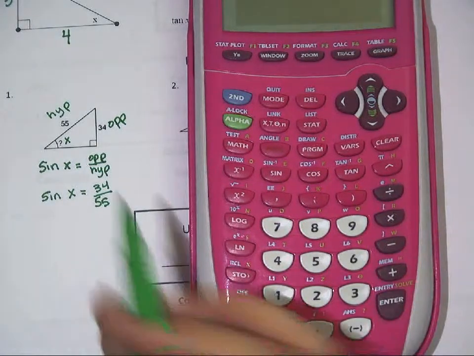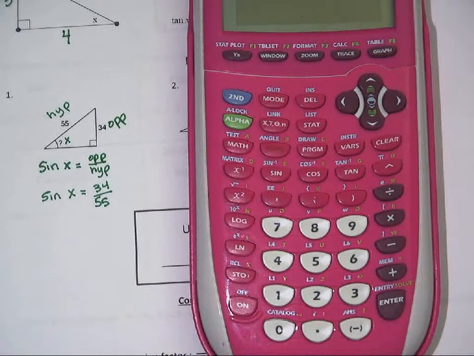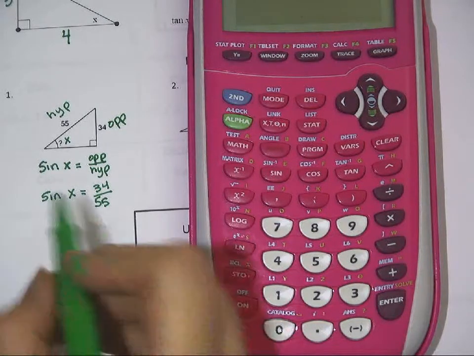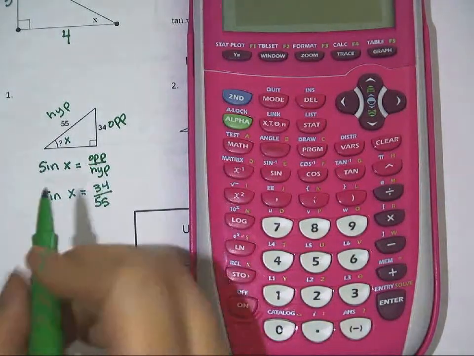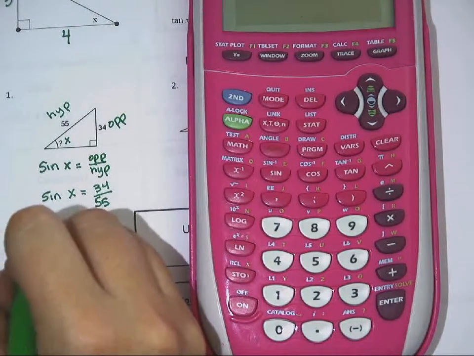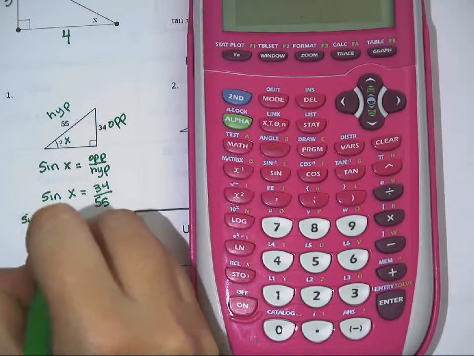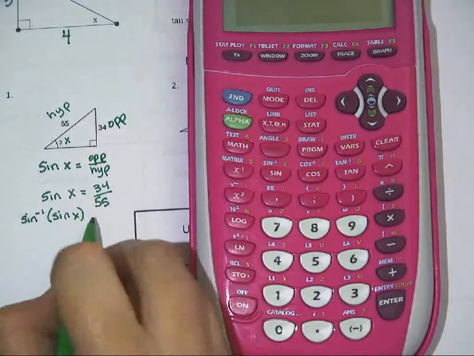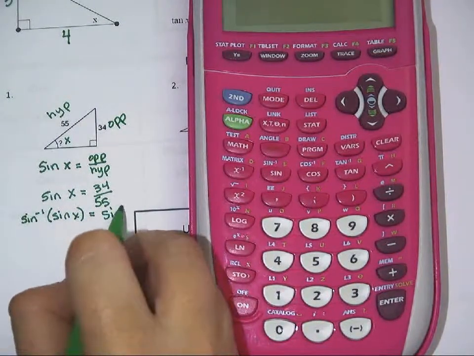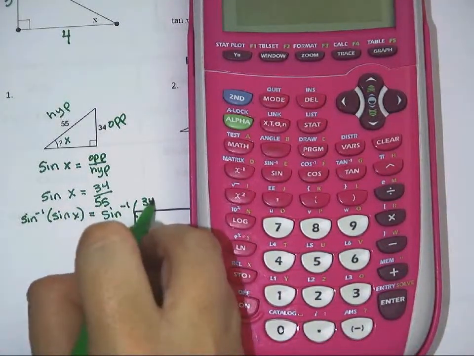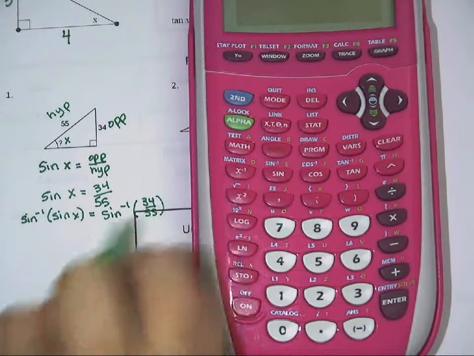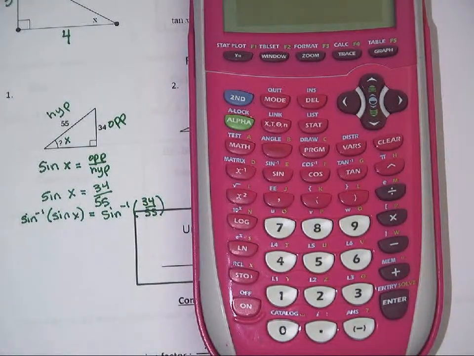So what I do to get rid of the sine is I use inverse sine. And what I'm really doing is taking the inverse sine of this side, and the inverse sine of this side. And remember, I can do anything as long as I do it on both sides of the equation.